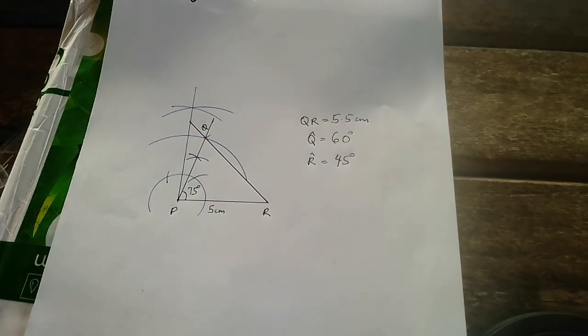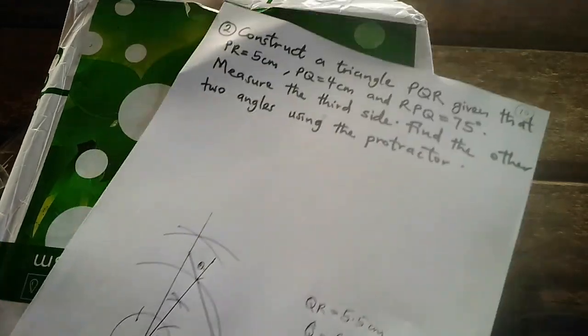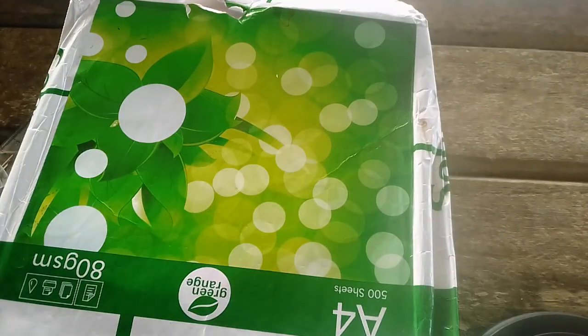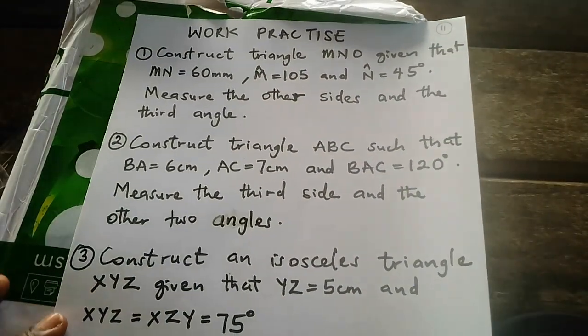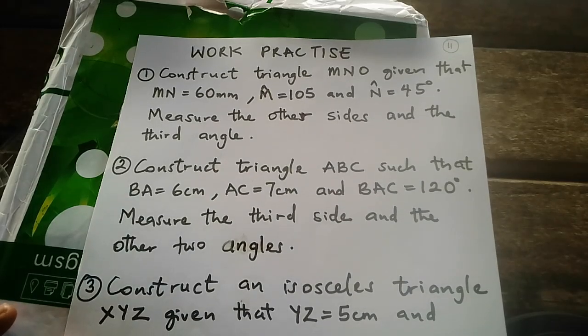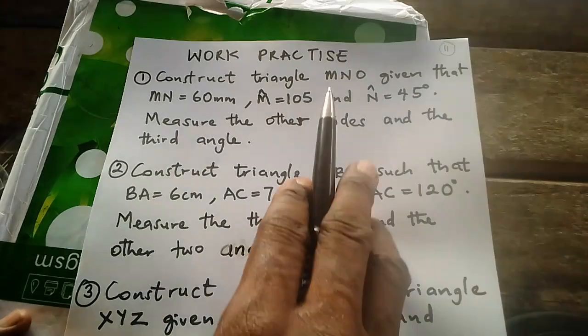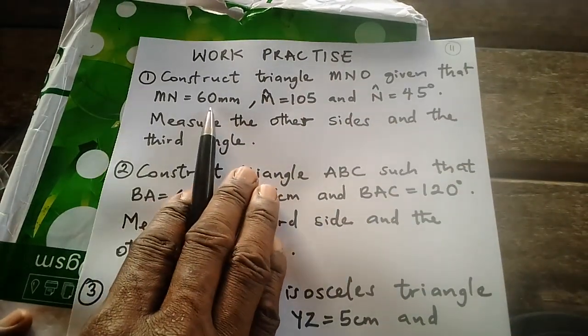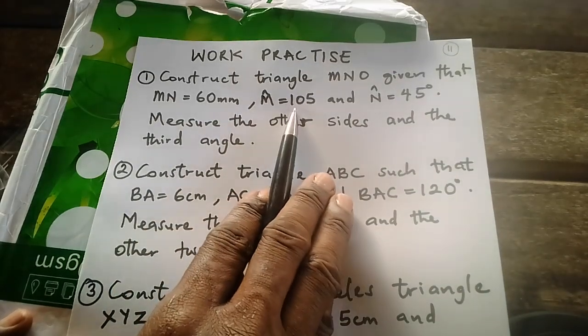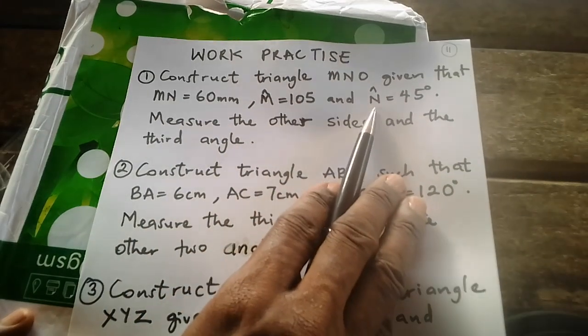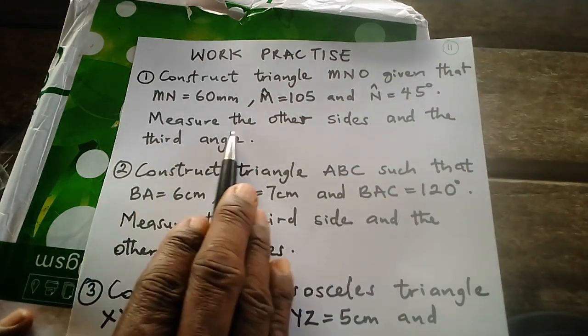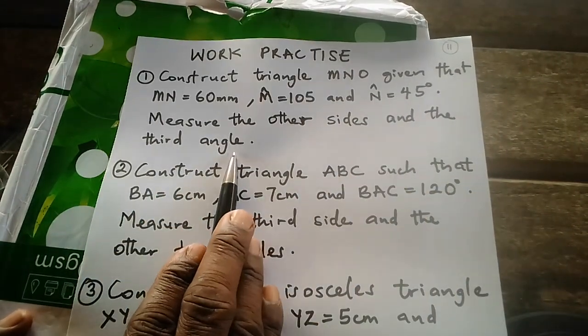So make sure the example I did for you, you also practice it as I've done. Follow the procedure, follow my explanation to be able to construct yours. Now, when you have done that, you will do this practice on your own. Number 1, construct triangle MNO given that MN equals 60 mm, angle M is 105 degrees, and angle N is 45 degrees. Measure the other sides and the third angle.